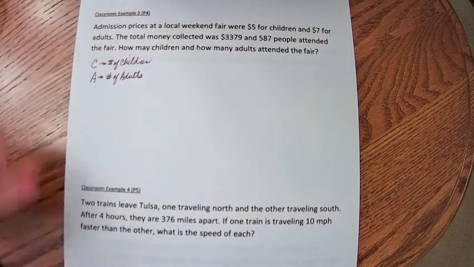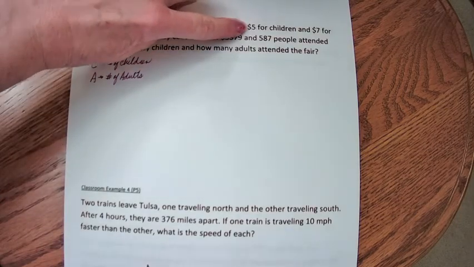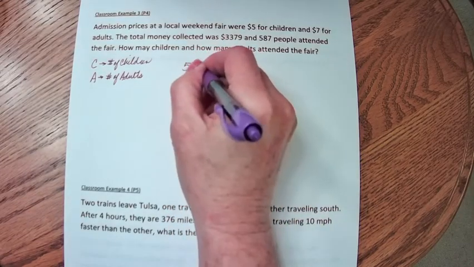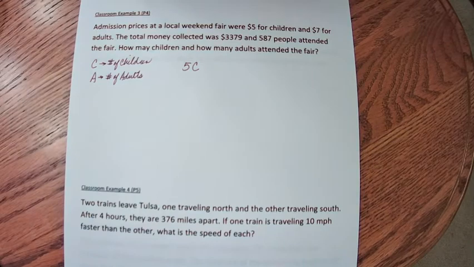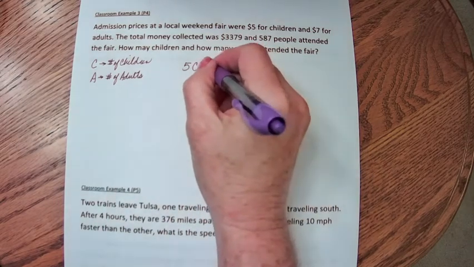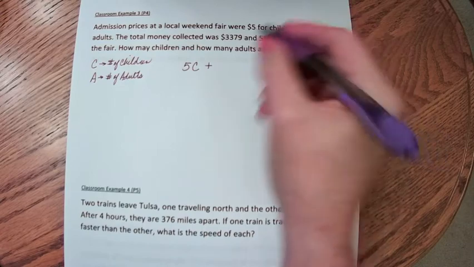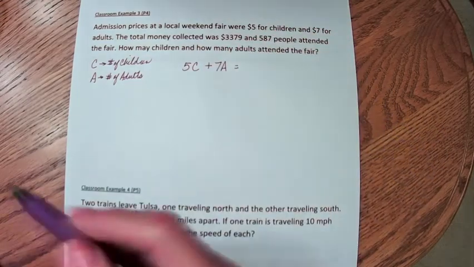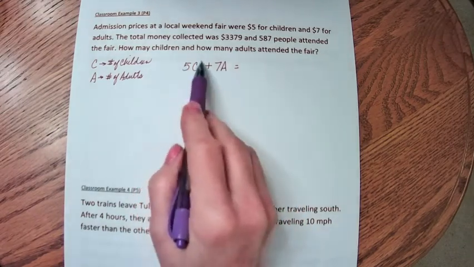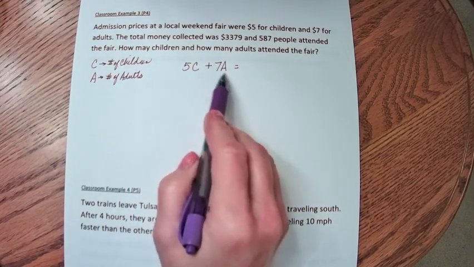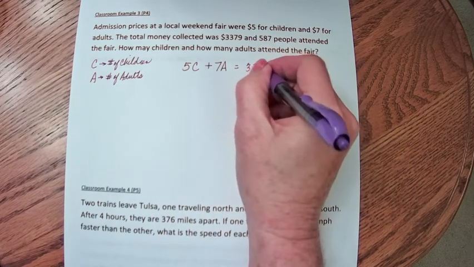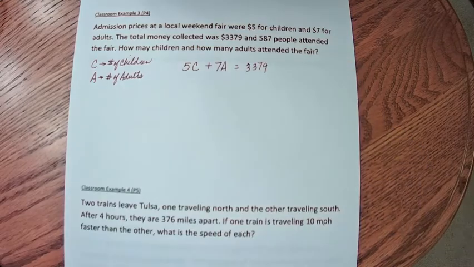All right, so how much money is brought in for the children? $5 for every child. And then how much is brought in for the adults? $7 for every adult. This is how much money that's collected, $5 for every child plus $7 for every adult. Those two added together are going to equal 3,379. That's the amount of money I collect.